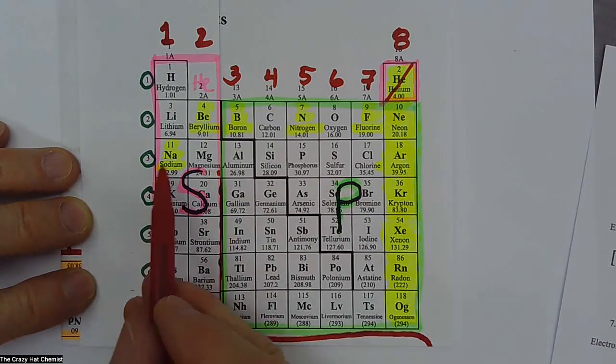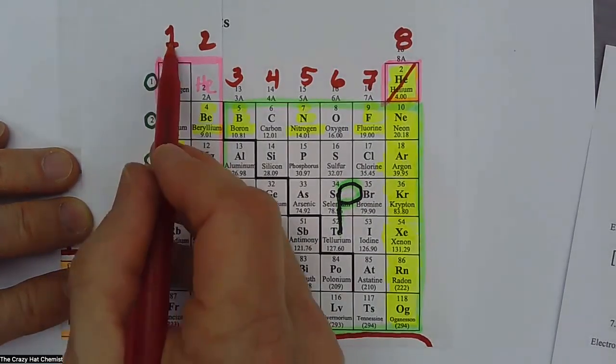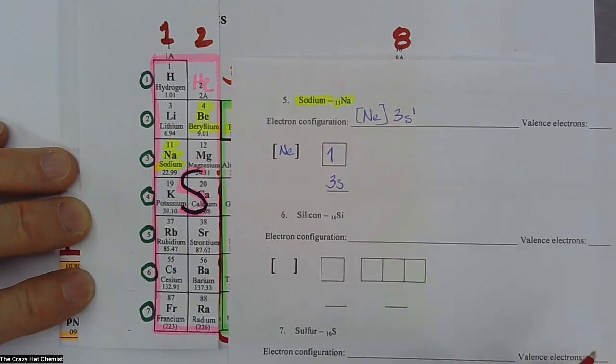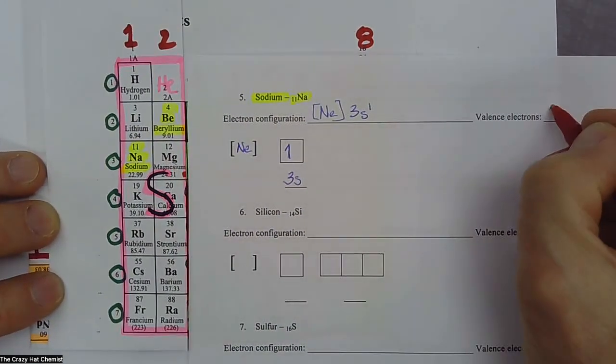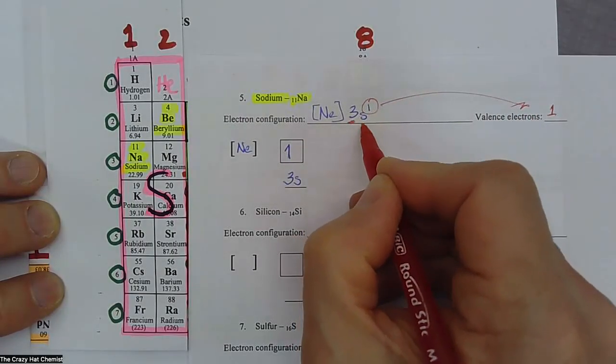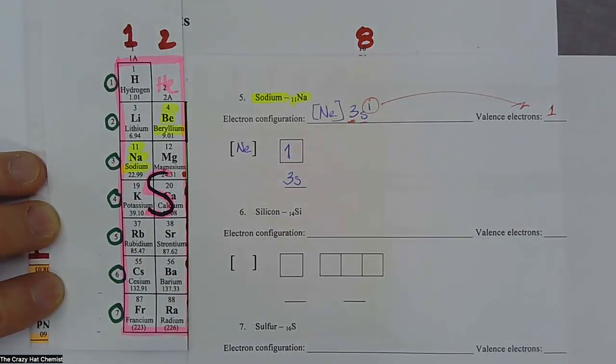Okay, I'm going to look on my periodic table. I'm going to find sodium, and the number up above is the number of valence electrons, and that's 1. And so I'm going to write down the number of valence electrons, that's 1, and that does correspond to the largest principal quantum number, S and P as well. Perfect. We are moving right down the road here.